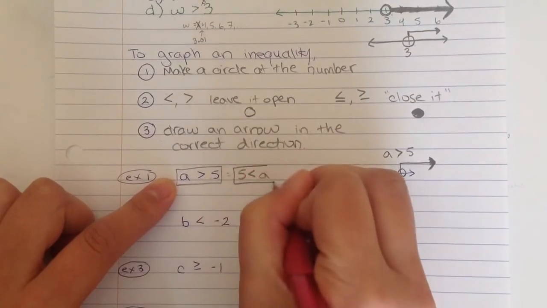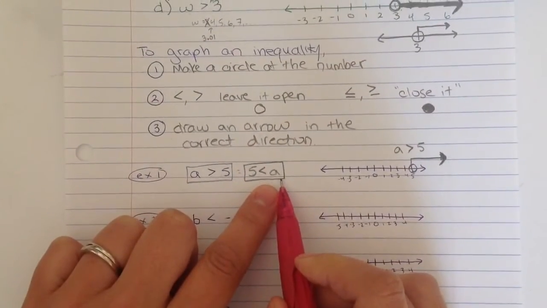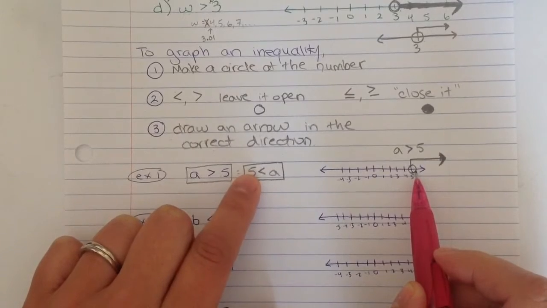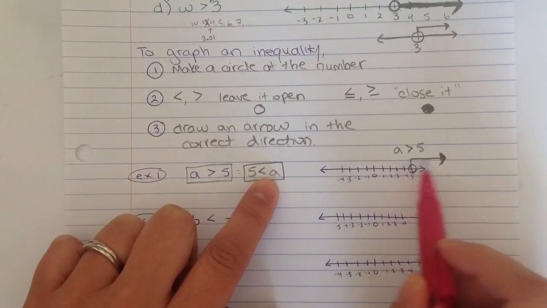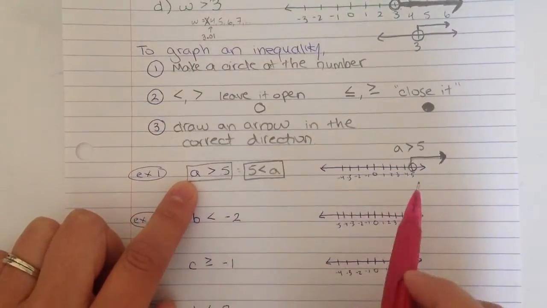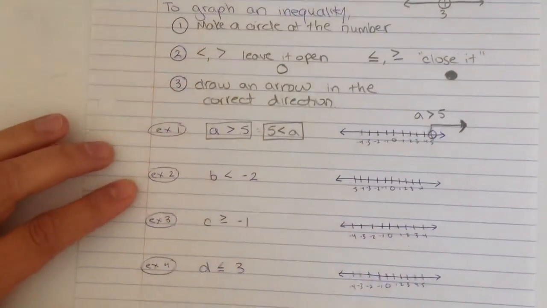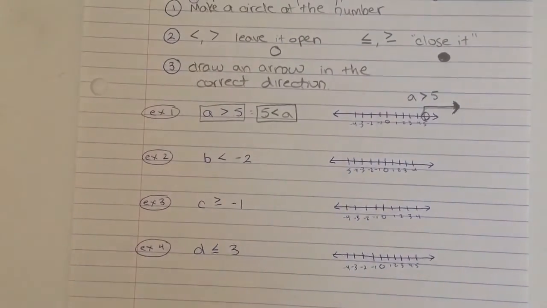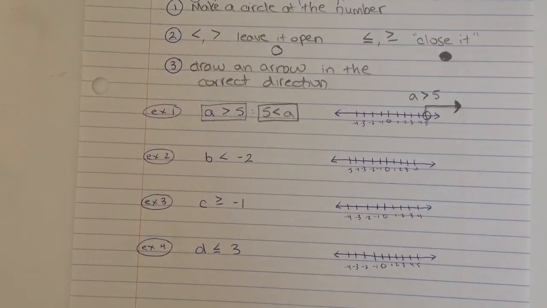Those are the same. So if your variable is on the right, this doesn't work, because you make your circle at 5, and this is saying 5 is less than whatever A is, which means A has to be bigger than it. So only if your variable is on the left does that work. If you want, you can pause here and try the next 3 and see if you get them correct. You can come back and check your answers.